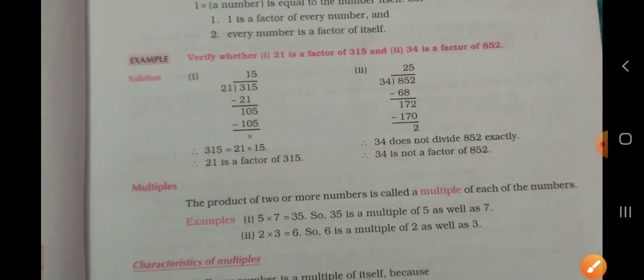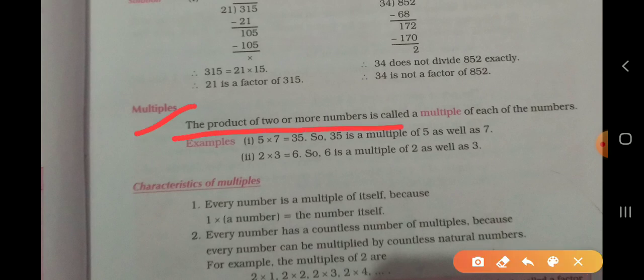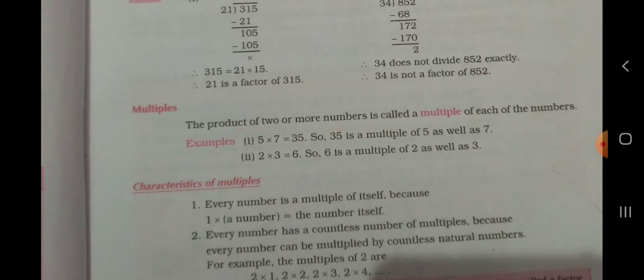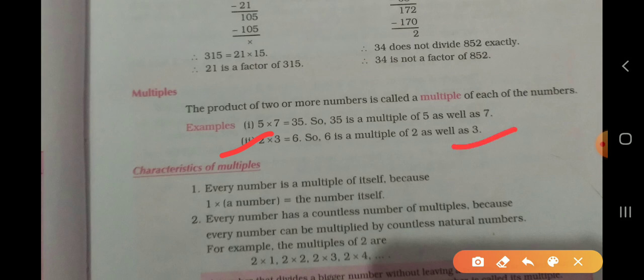Second main thing is multiples. The product of two or more numbers is called a multiple of each of the numbers. For example, 5 multiplied by 7 is 35. So 35 is a multiple of 5 and 7. 2 multiplied by 3 is equal to 6. So 6 is a multiple of 2 as well as 3.